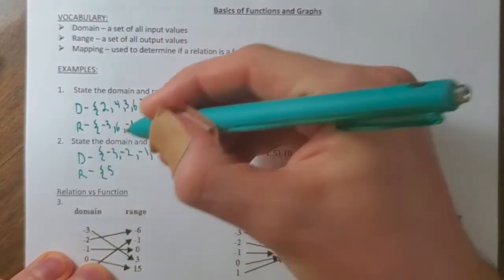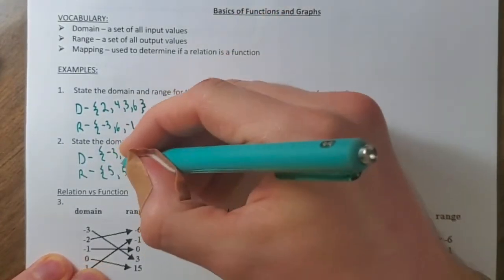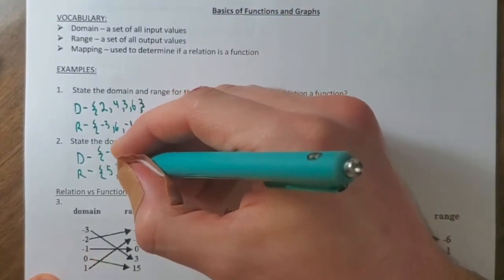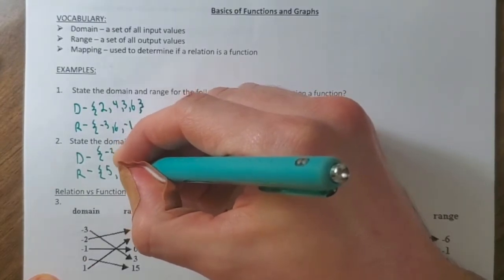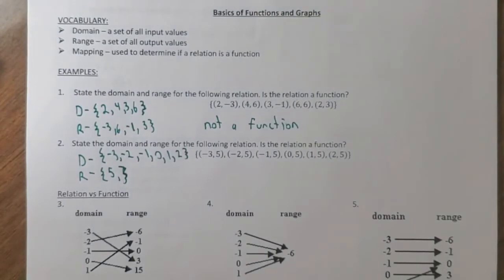Now for our range, we've got 5, 5, 5, 5, 5. Looks like everything repeats itself here, so I'm not going to list out a bunch of 5s. We don't need to repeat them, it becomes redundant. So we just need our single 5 here.